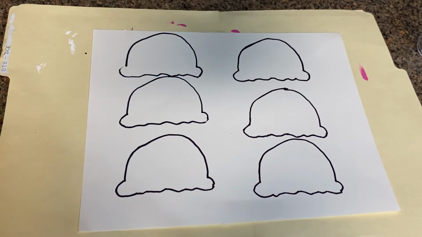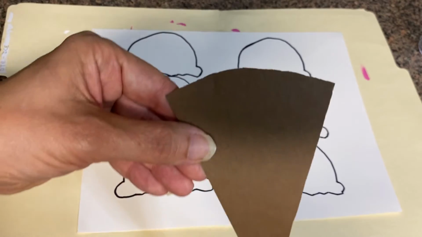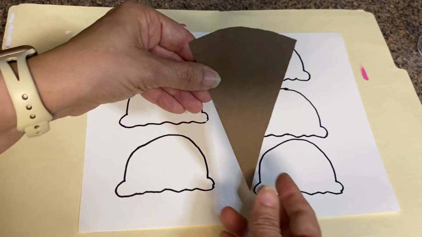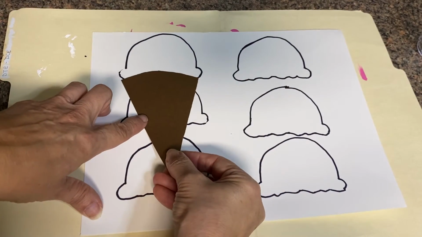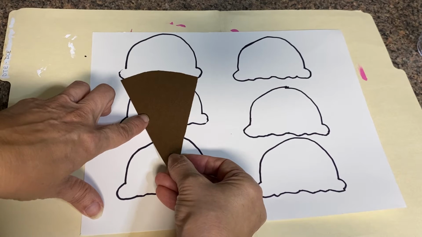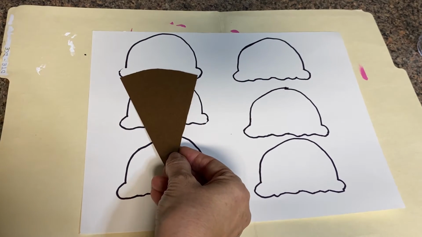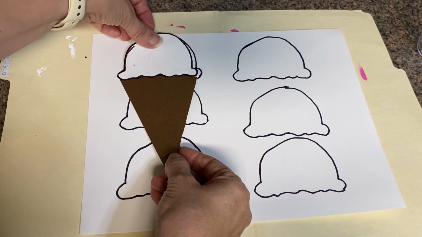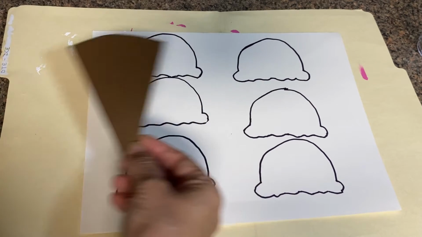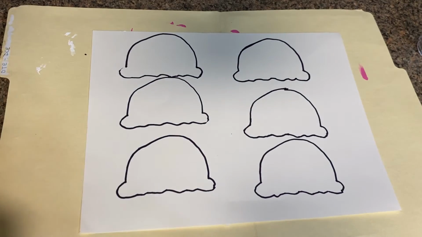Okay, it may be helpful to have your ice cream cone already ready when you're making it, because you want to make sure that it fits on top of your cone. So it might be a good idea to do the cone part first and then go ahead and make the top. All right, just a little hint there.